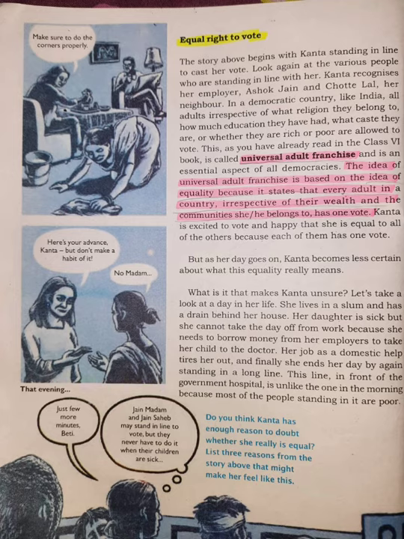This, as you have already read in the class 6 book, is called universal adult franchise and is an essential aspect of all democracies. The idea of universal adult franchise is based on the idea of equality because it states that every adult in a country, irrespective of their wealth and the communities she or he belongs to, has one vote. Kanta is excited to vote and happy that she is equal to all of the others because each of them has one vote. But as her day goes on, Kanta becomes less certain about what this equality really means.